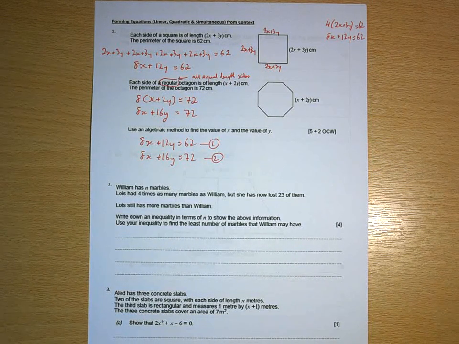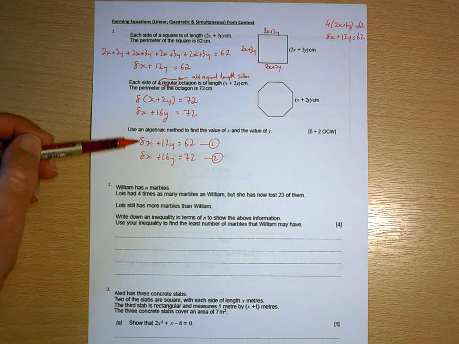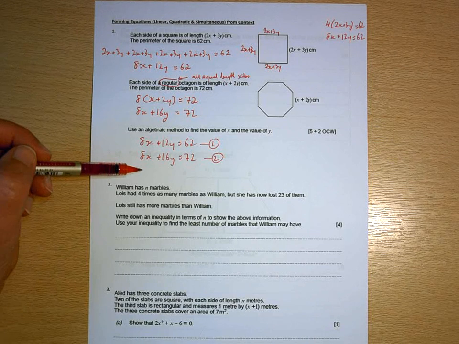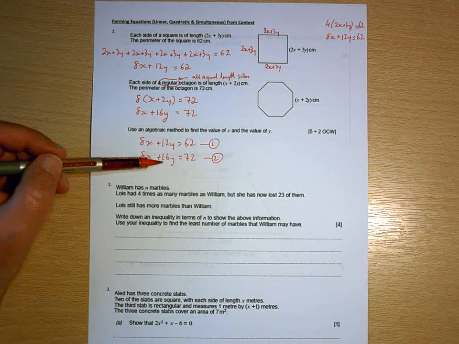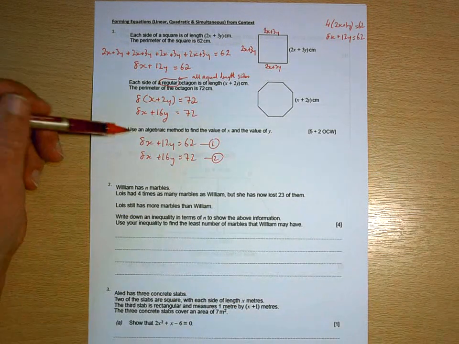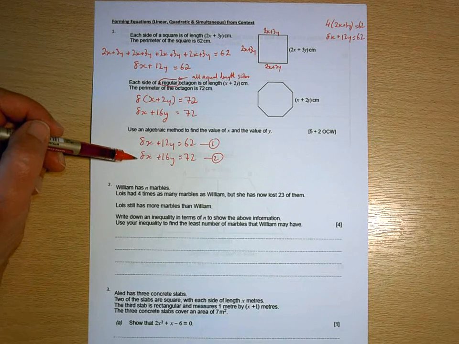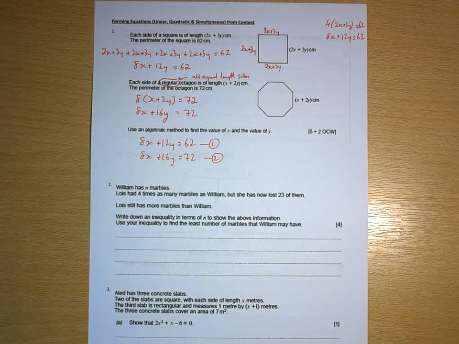Now if you remember from the work you did on Monday, in order to solve them you would make sure that the x terms are the same and then subtract. Well, in this case they already are, so all I need to do there is to subtract one from the other to solve for y. Okay, so that would be the first part of the question. The second part of the question would then be solving it.